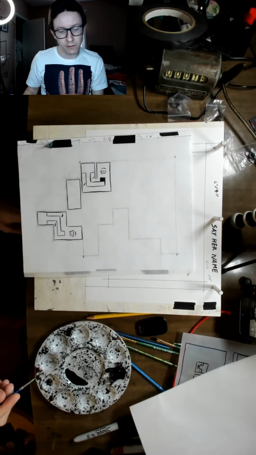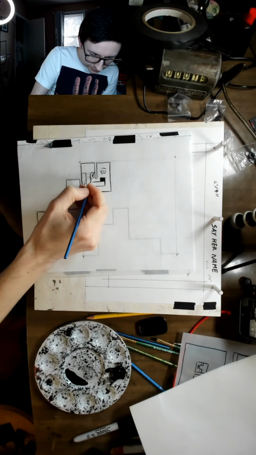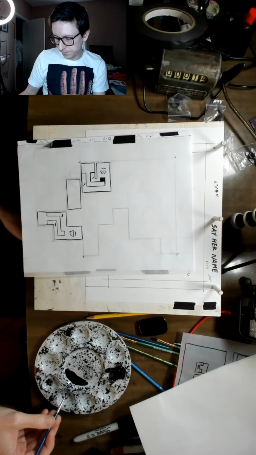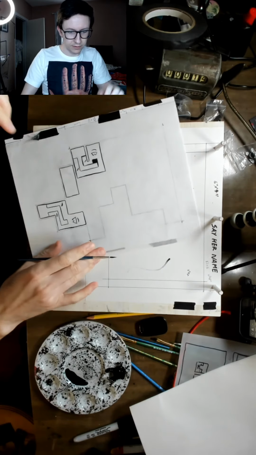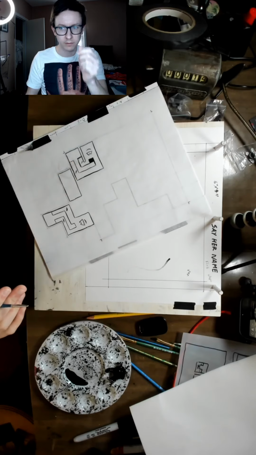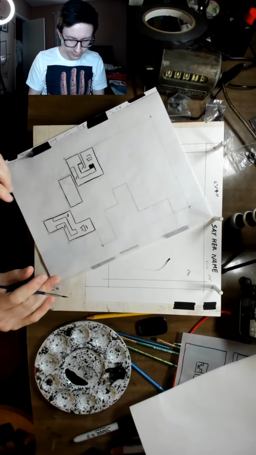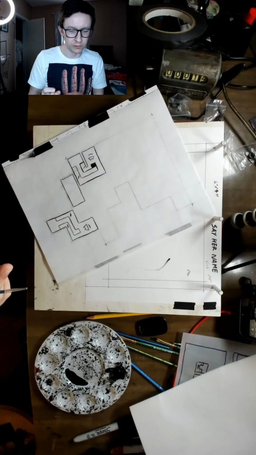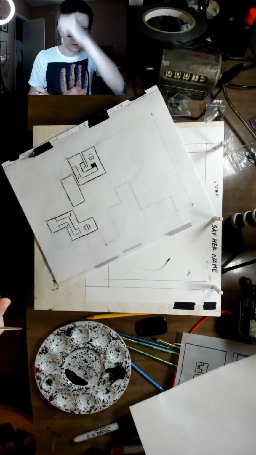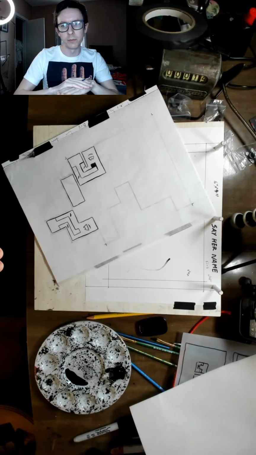It dries pretty easily. It depends on how thick you apply the ink and what your surface is. This paper is a little bit more absorbent of ink, has a little bit more of a fiber feeling to it, so the ink soaks into it pretty easily. But other tracing paper I have doesn't absorb it as much.